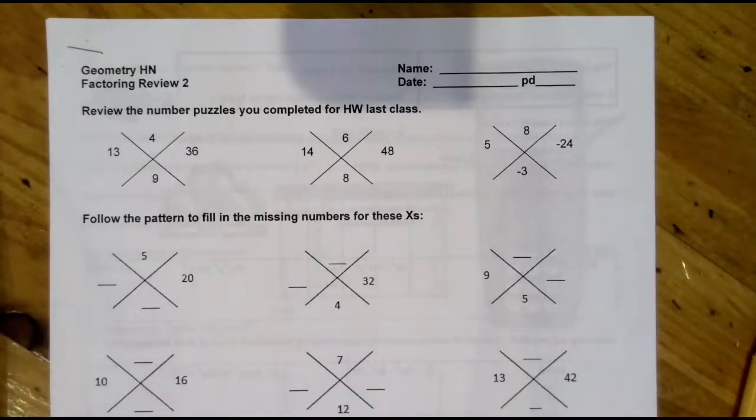Okay, here we are at factoring review 2. I hope your e-cart went well, and I'm excited to look for all your scores.